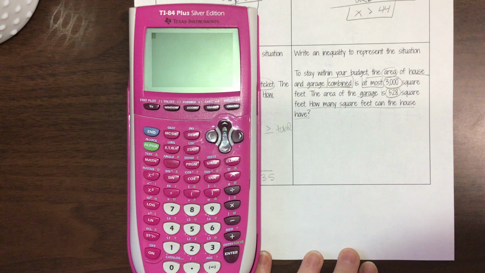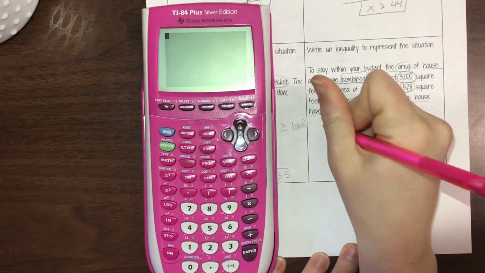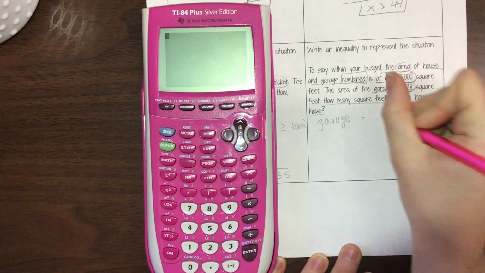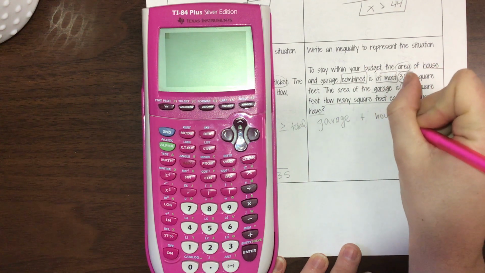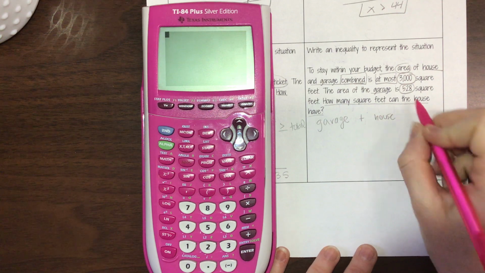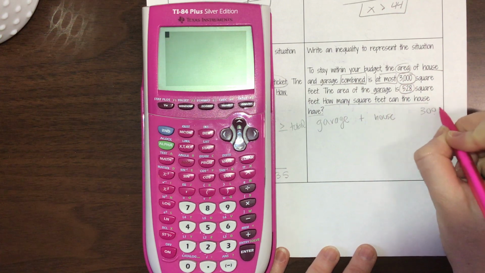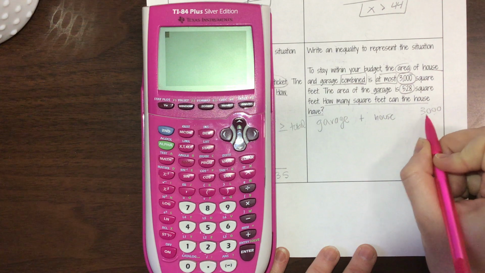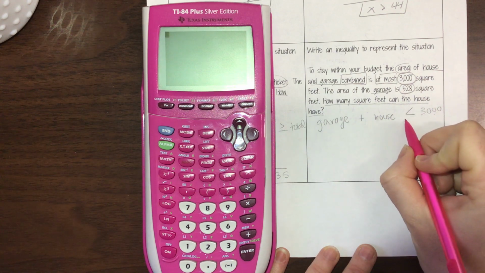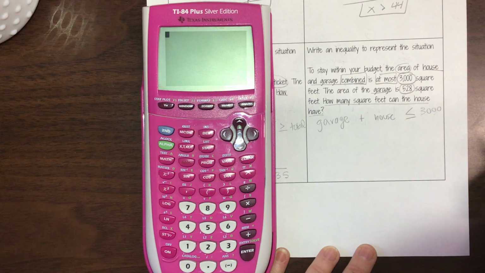Okay. So we have the area of the garage plus house is at most 3,000. So that means that 3,000 is going to be bigger, so it opens to the bigger one, or it can also be exactly 3,000 square feet.